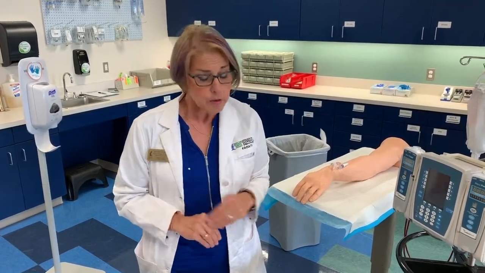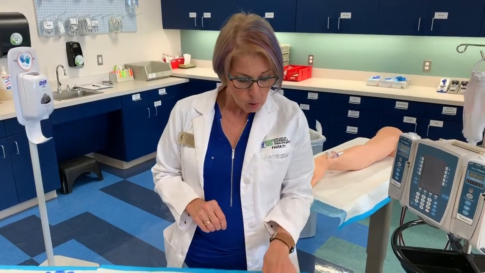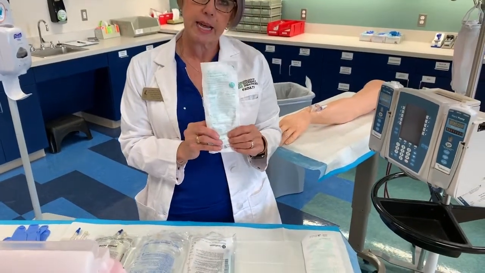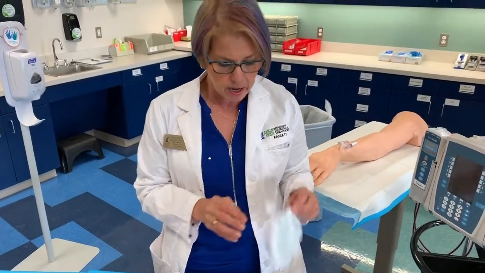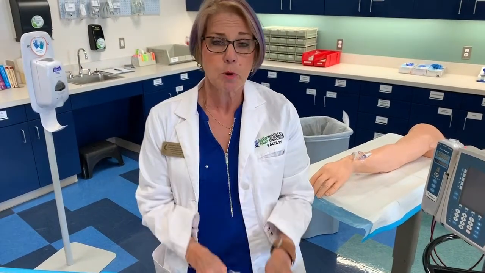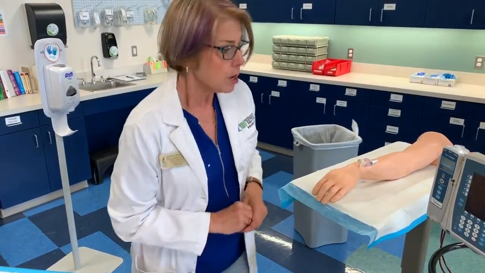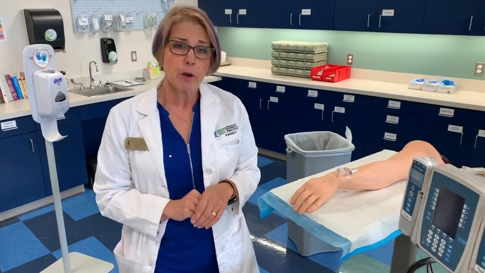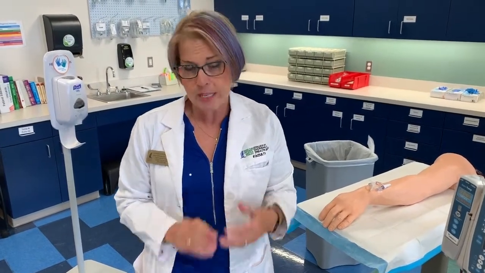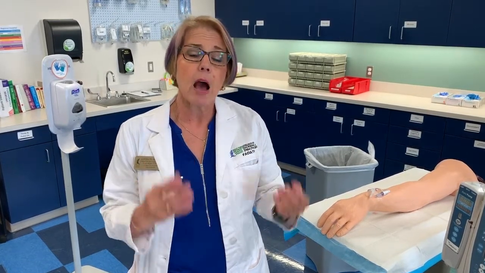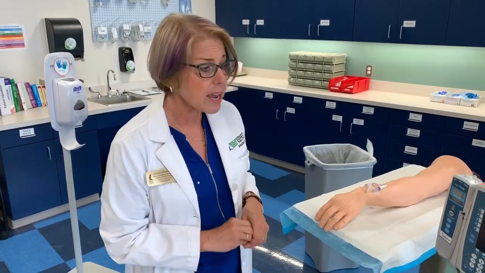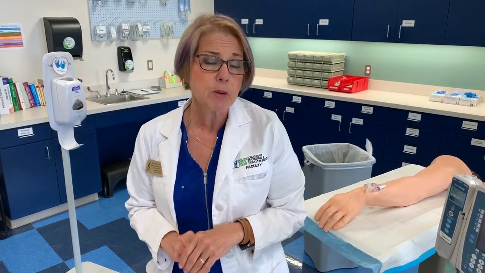Now, there's two ways we can hang IV fluids. One, we can use a gravity set, which is just an IV administration set, or we can use our pump. So we're going to go through and look at both of those. So first thing you want to do is review your healthcare provider's orders to determine what type of fluid, how much volume, the flow rate, and how long that's going to institute. So today we have orders to begin a normal saline drip on our patient running at 100 milliliters an hour.